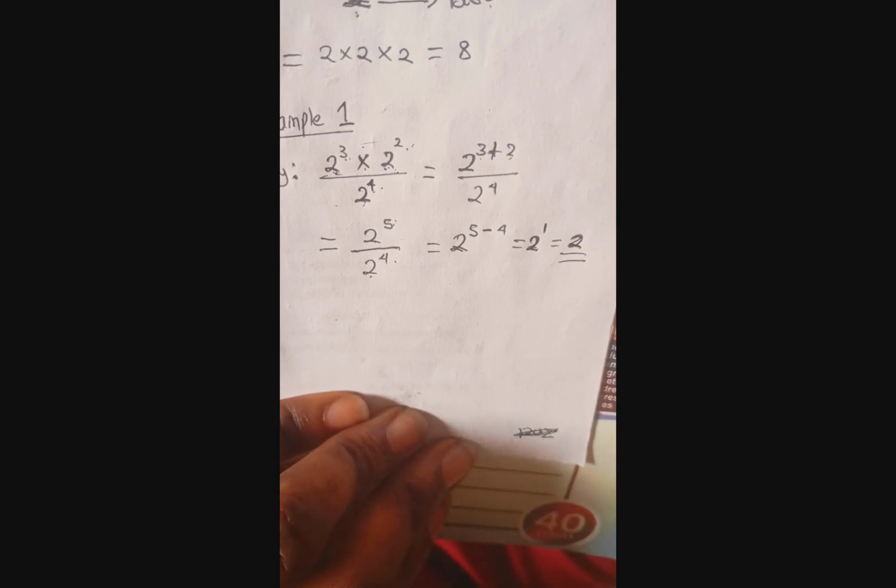So this is just the introduction to the laws of indices. In the next video, we are going to solve more examples on the product law and many other laws. We are going to take a question where we can combine all the laws before we are able to solve it.